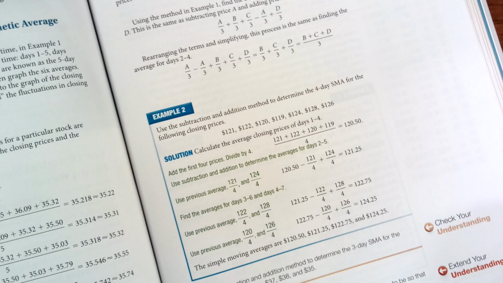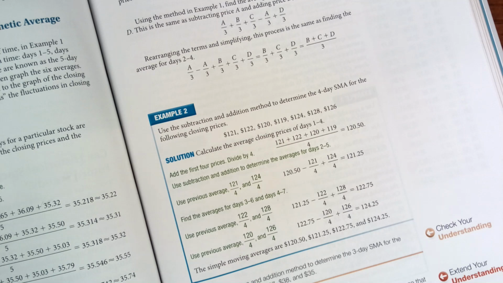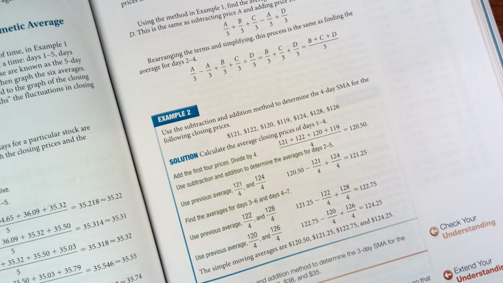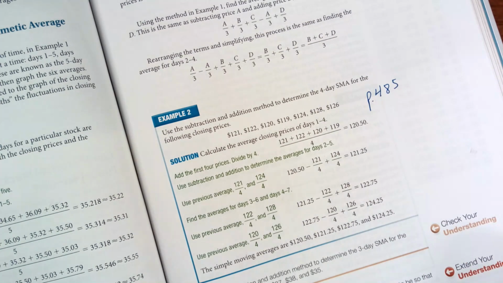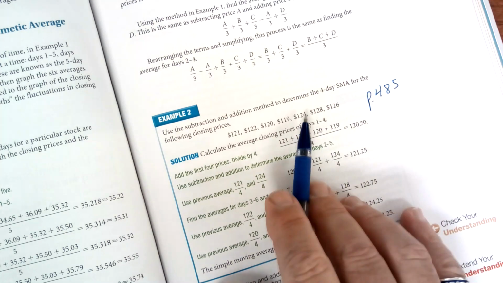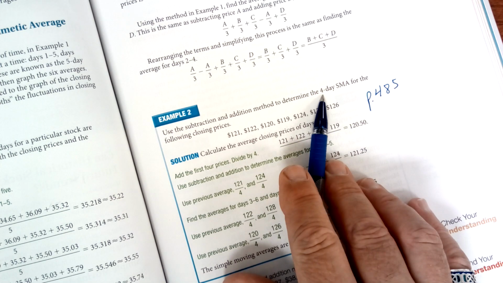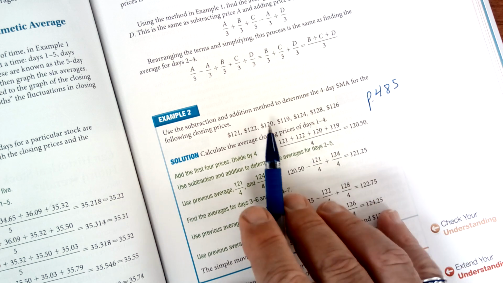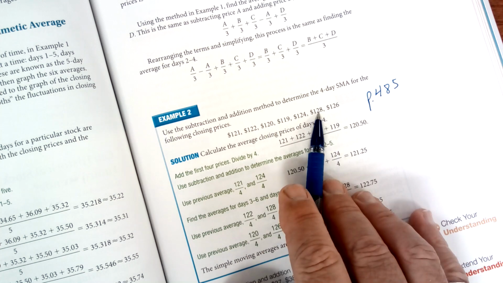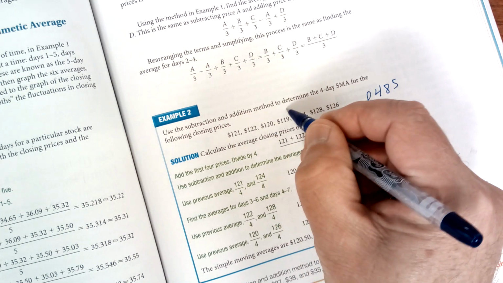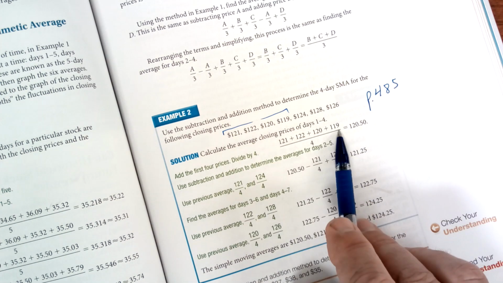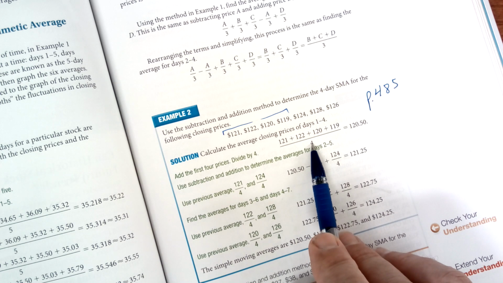Let's go to example 2. Now watch this one. I'm on page 485. Let's talk about this one. This one wants 4 days, so you're going to be dividing by 4. These are the closing prices. The way you do it is you take the first 4 numbers, 1, 2, 3, 4. You add them up, and you divide by 4, and you get an average.